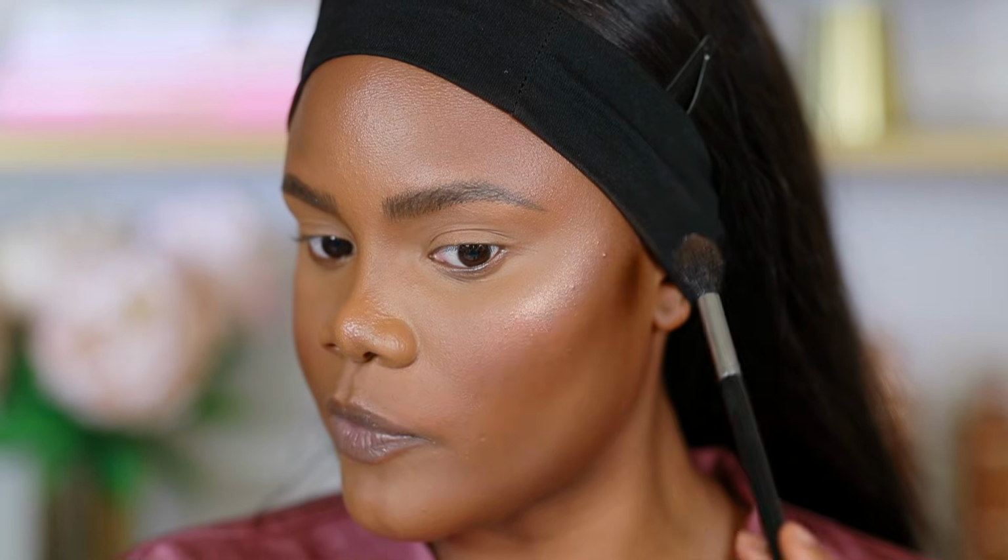And then you can build it up if you want to. So if you want to place more, you can go ahead and just place more. And highlighter is definitely something you want to build up. You don't want to go in with a lot, trust me. And then I also like placing a little bit of highlighter on my nose because I do have that defined button nose.